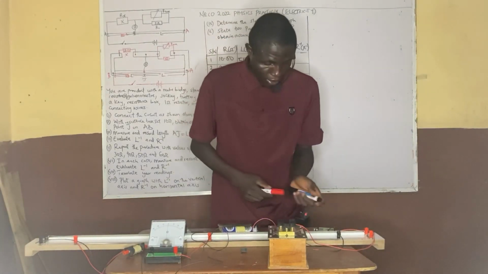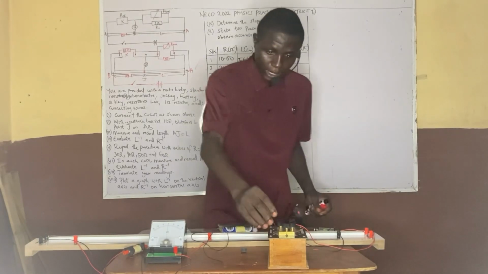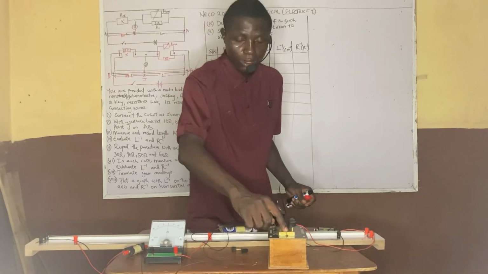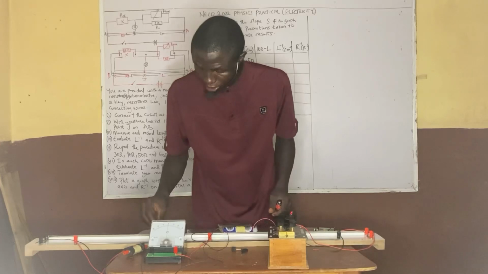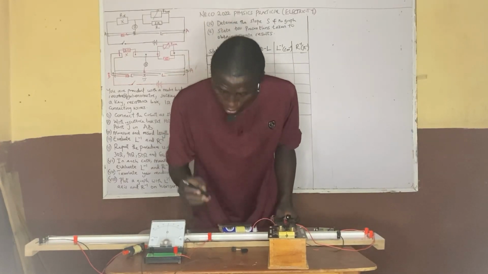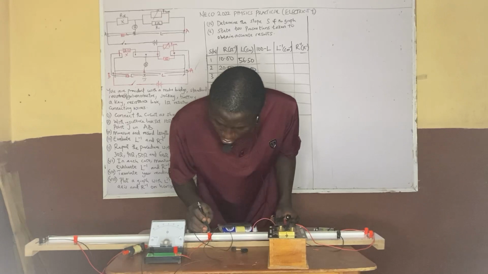Set this to 30 ohms. Now remove the 10 ohm, so make it 20 plus 10, which gives us 30. So this is 30. Plug in your key, then place it again. There is a deflection, so you begin to move.